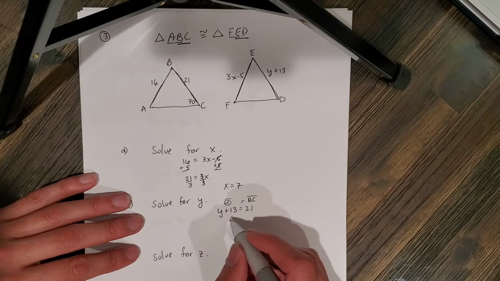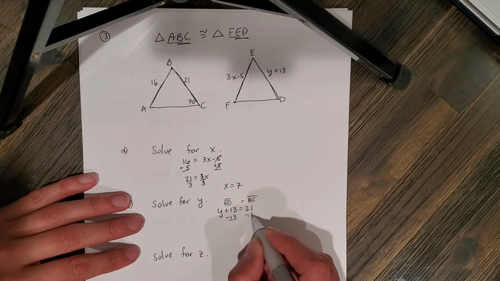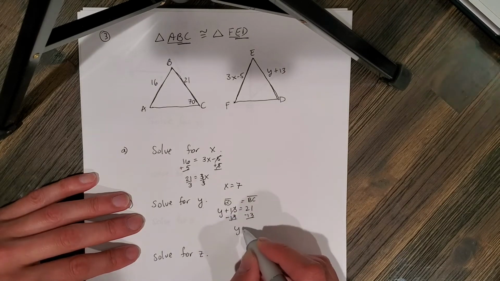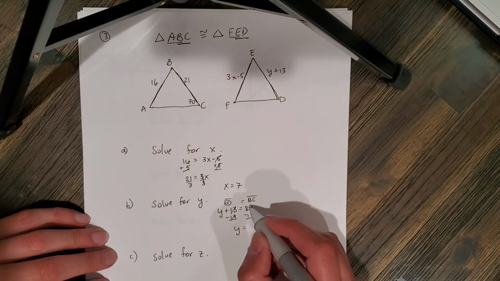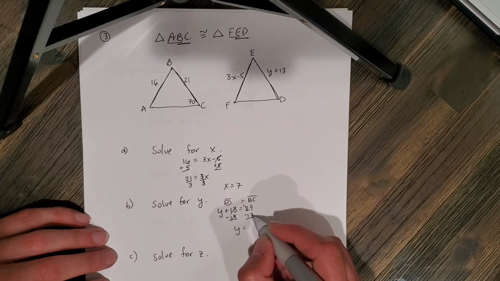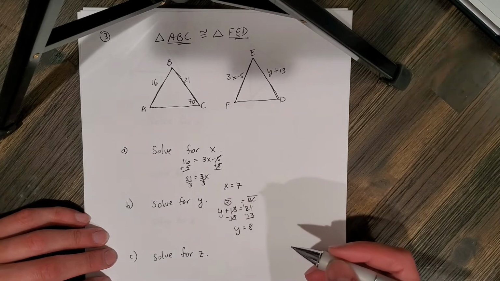And now, let's go ahead and subtract 13 on both sides. Feel free to use a calculator. 21 minus 13 is going to be, let's borrow here. So that's going to be a 1 there, and 11 minus 3 is going to be 8. So that's my answer, 8.